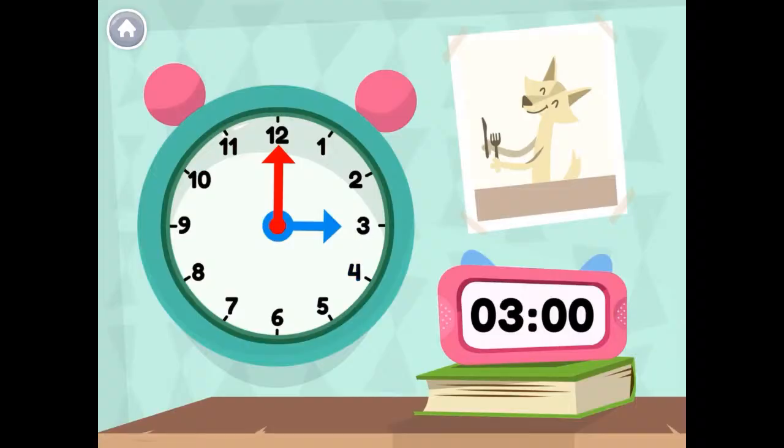Let's loop around the clock to make it 4. 3, 3:05, 3:10, 3:15, 3:20, 3:25, 3:30, halfway there, 3:35, 3:40, 3:45, 3:50, 3:55. We're almost there. Even though the hour hand looks really close to 4, we are still in the hour 3. And now it's 4 o'clock. The minute hand is back on the 12.